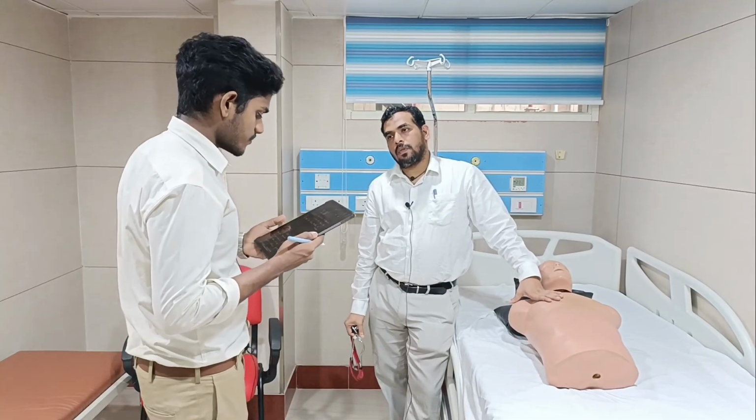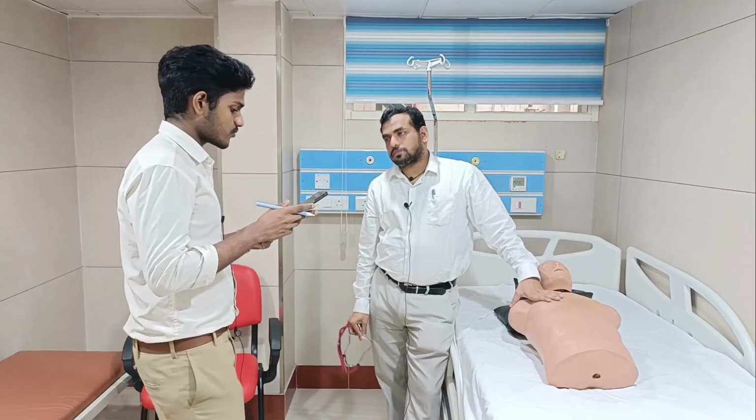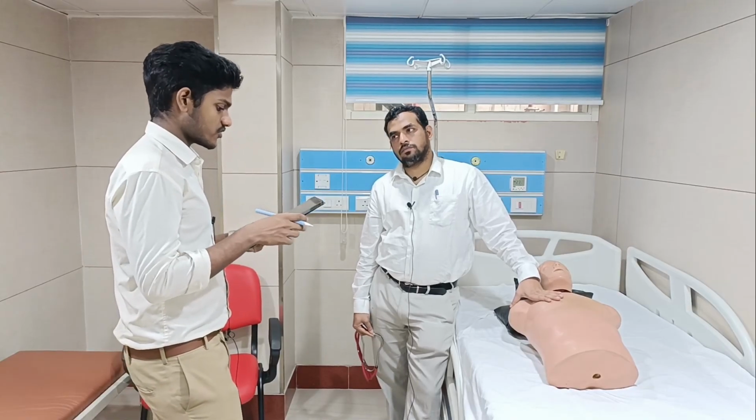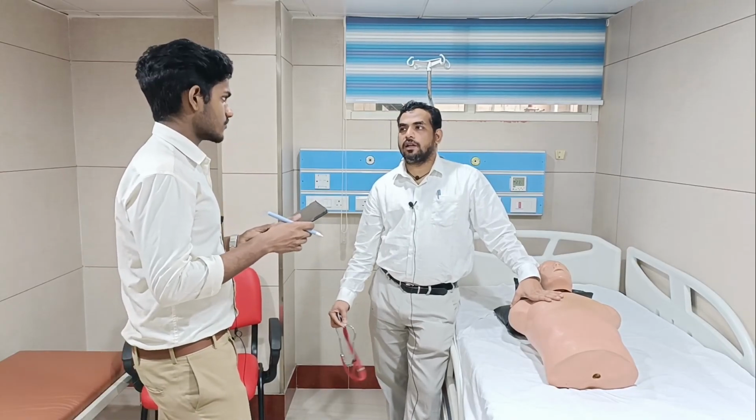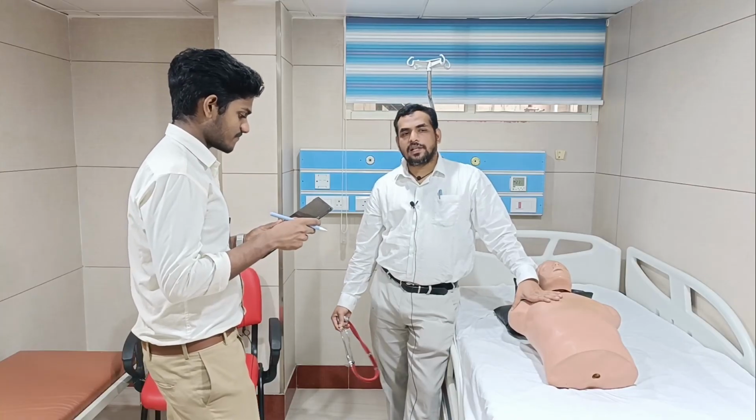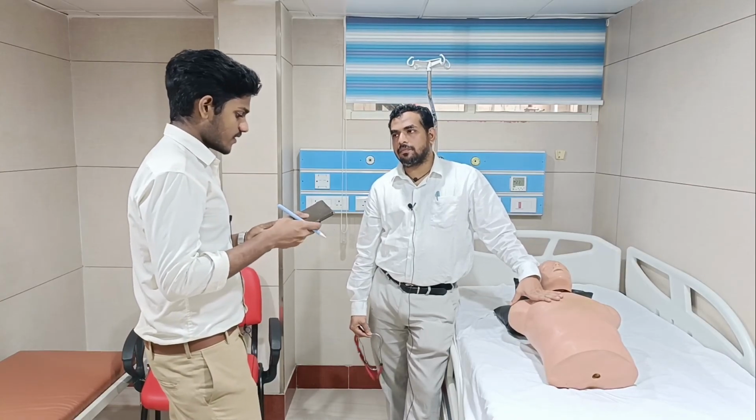Bowel sounds as well. Rectal examination was not done and the external genitalia was not checked. Essentially, you have to check the per rectal examination, but it depends.